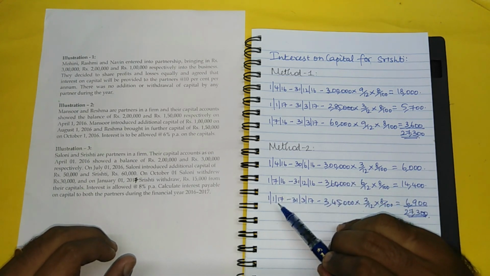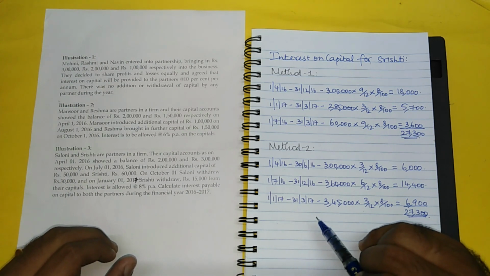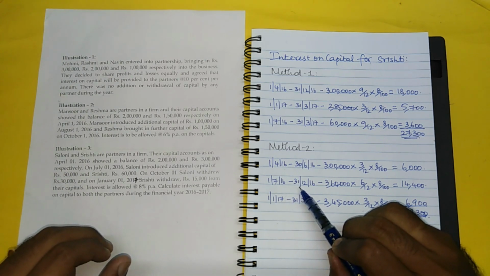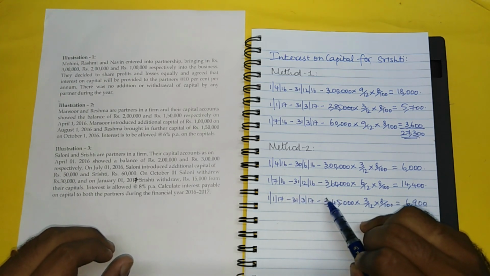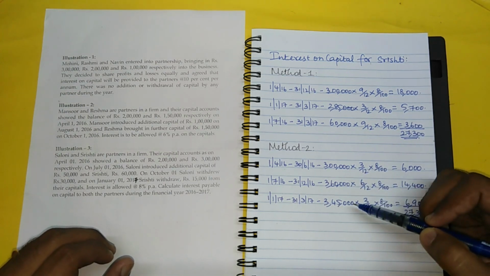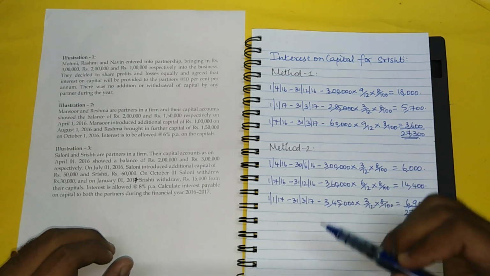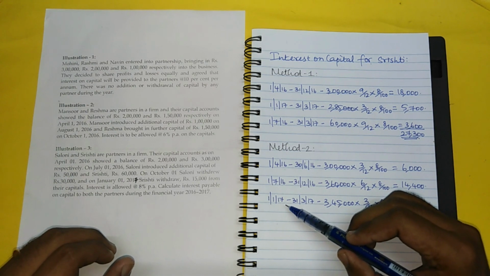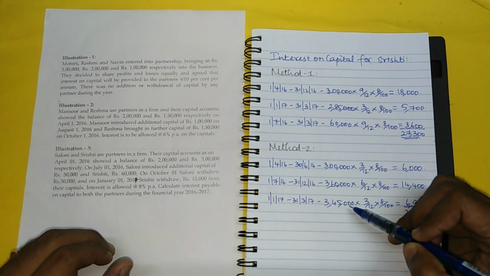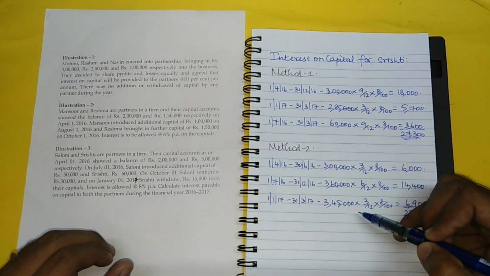Then on 1st January 2017, Srishti is withdrawing rupees 15,000. So till then, that is from 1st July 2016 till 31st December 2016, the capital will be 3,60,000. That is 3 lakh plus 60,000 additional capital. Then on 1st January 2017, she is withdrawing rupees 15,000. So from 1st January 2017 till 31st March 2017, the capital will be 3,45,000. That is 3,60,000 minus 15,000.